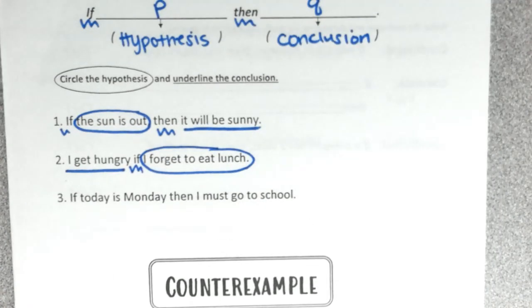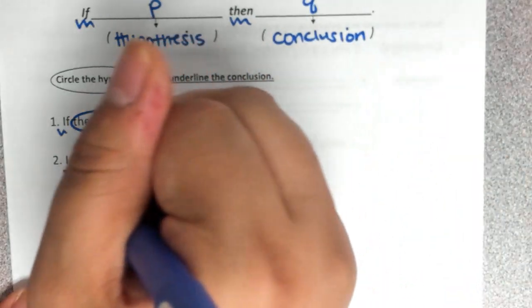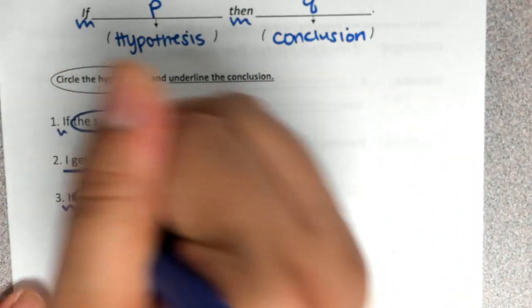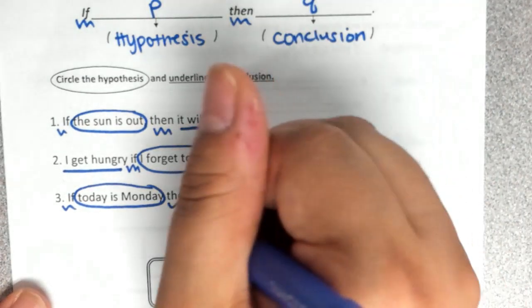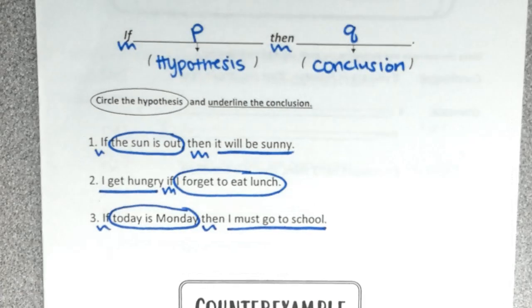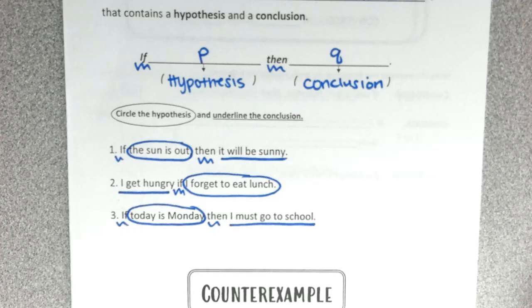If today is Monday, then I must go to school. Give me your hypothesis; it should be more than just one word. Today is Monday. Then I must go to school. I must go to school is your conclusion. How do we feel? Are we okay with this? Okay, let me see if I have any more examples that I need to go over. Are we good?